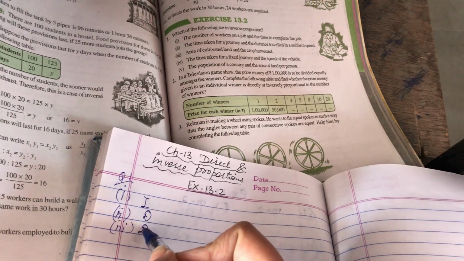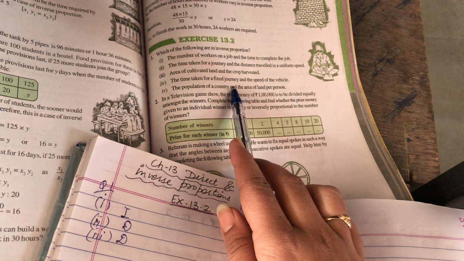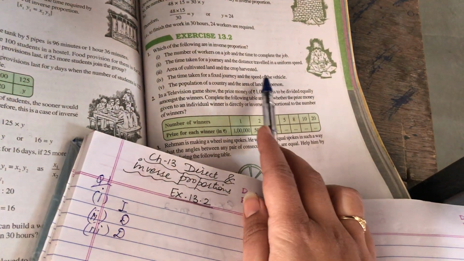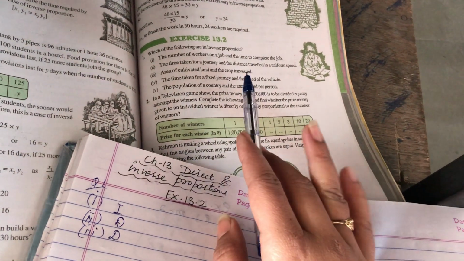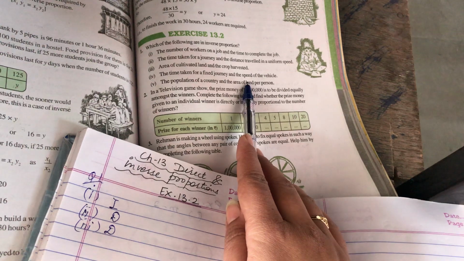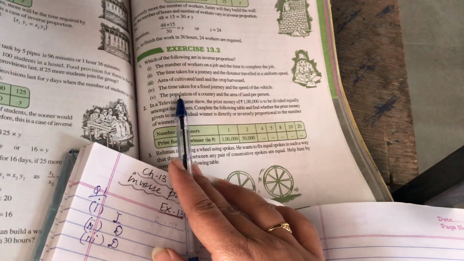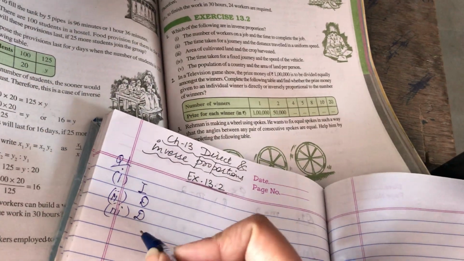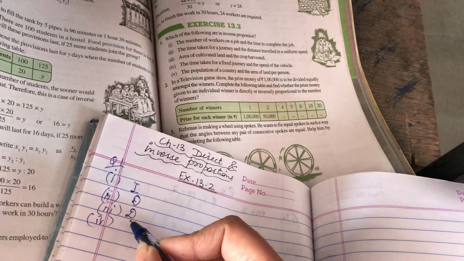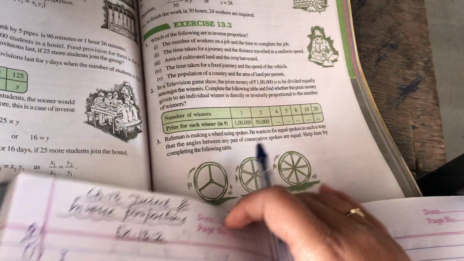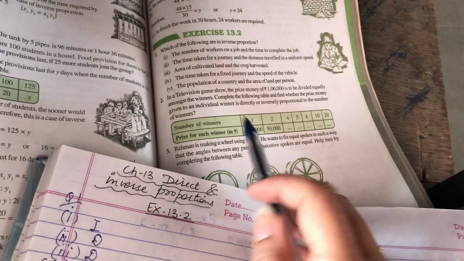Third one is direct. Fourth, the time taken for a fixed journey and the speed of the vehicle. The distance is fixed, and now we look at the time taken and the speed. More speed, less time. Less speed, it will take more time. So the opposite is happening, both quantities are not increasing together, so it is inverse variation, or we can say inverse proportion, both words you can use.